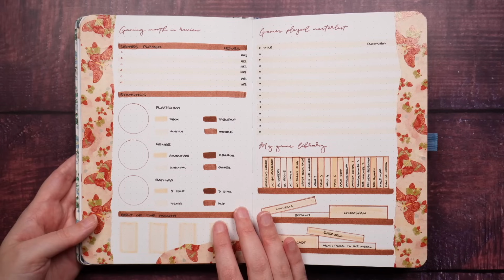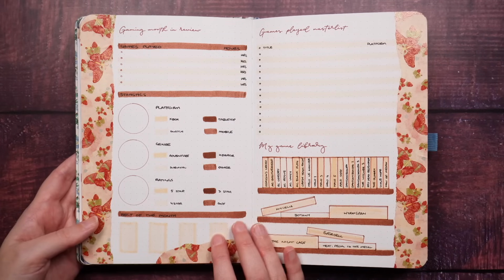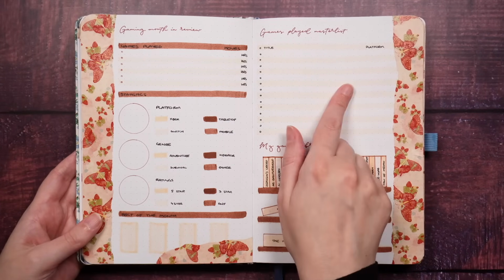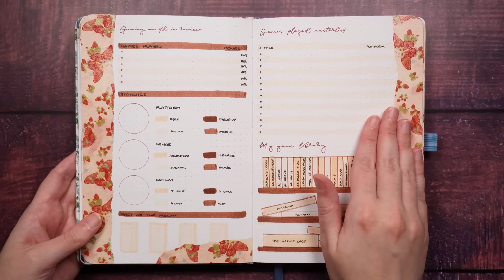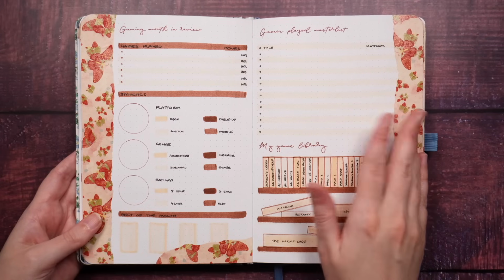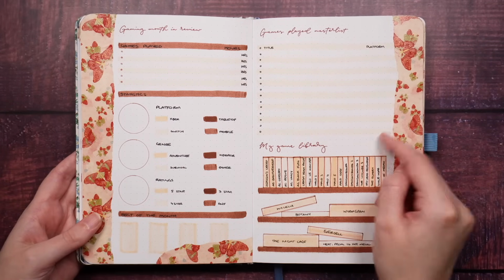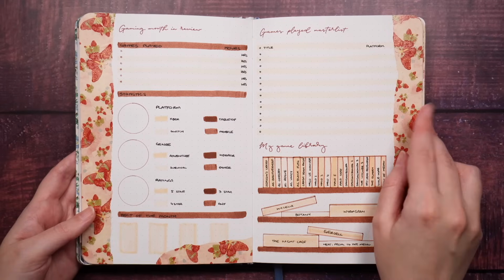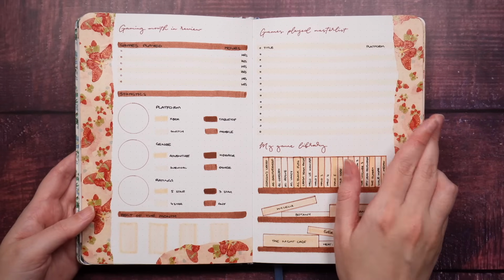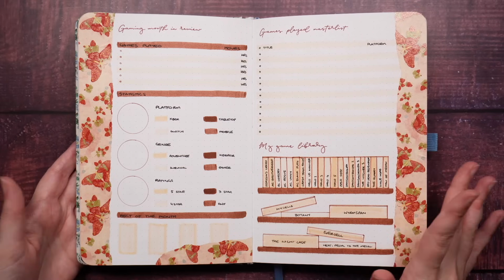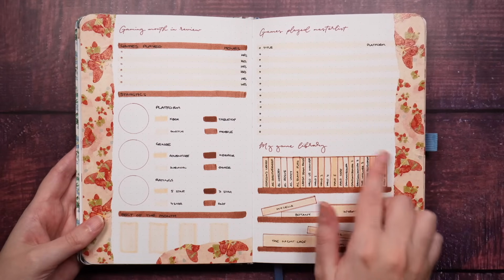In terms of layouts you can use for recording your game collection and organization, the first idea we have is a games played master list. This one would just have each of the games that you've played, so their title, maybe what platform you played them on. You can also include additional information like ratings or genres, but this one's just set up as a simple table.